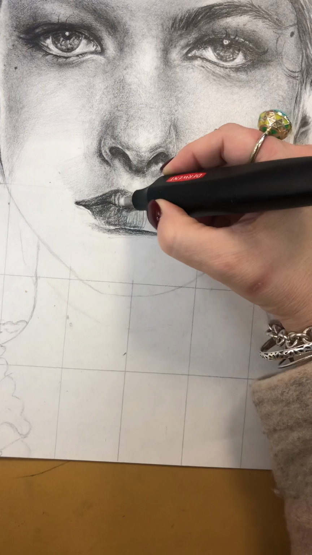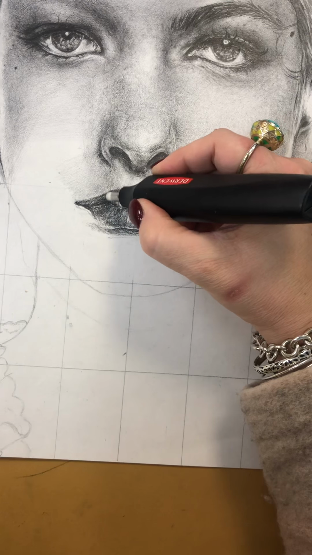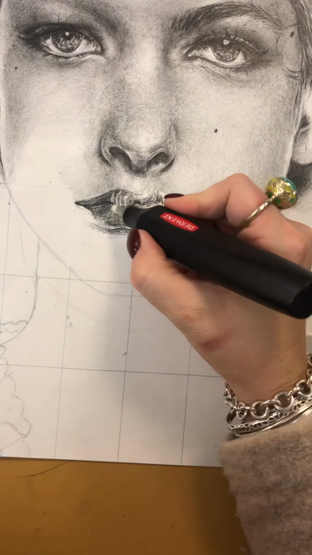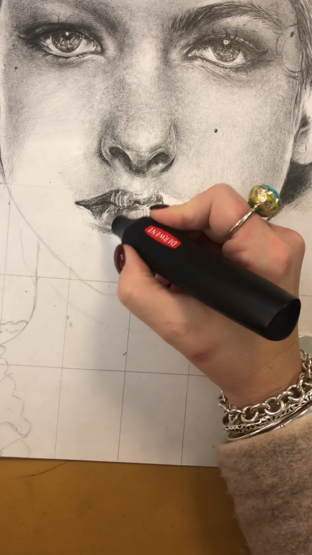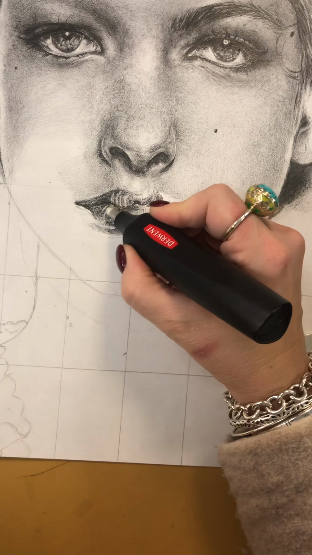So I'm just thinking about drawing little lines, and I can see those little lines in my photograph. And so I'm just drawing them.